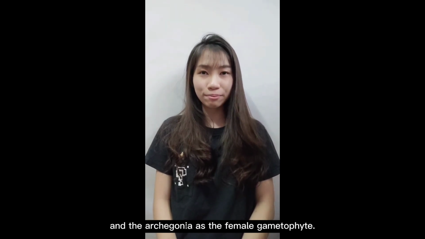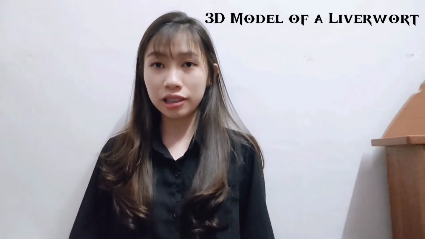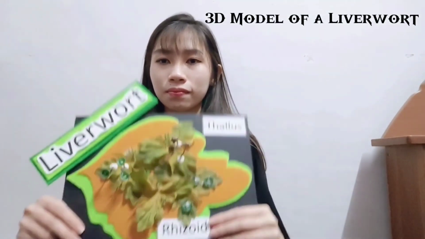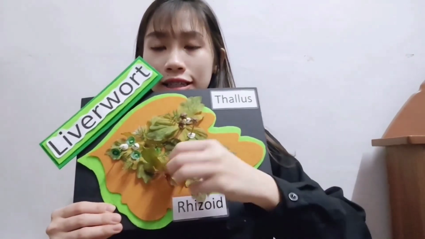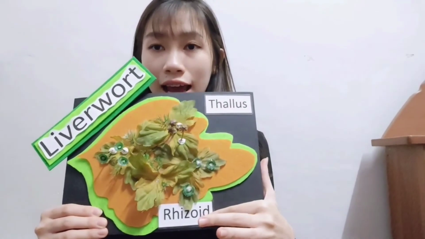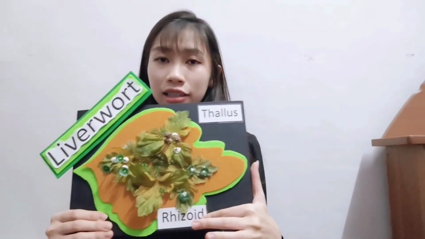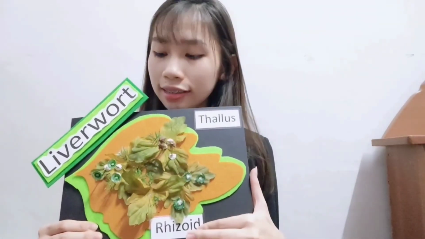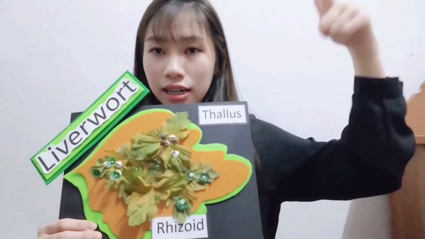Hi everyone, so now I'm going to show you the 3D model for a liverwort. As you can see from here, this hair-like extension is known as rhizoid. Rhizoid is very important as it acts as an anchor and it helps to absorb water. Next, antheridia, archegonia, and these flattened bodies are known as thallus.